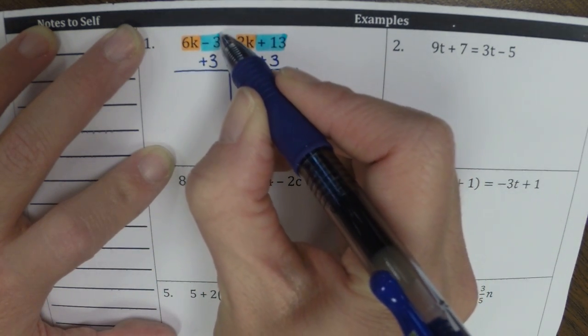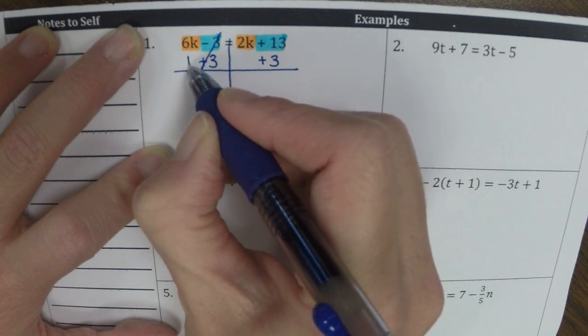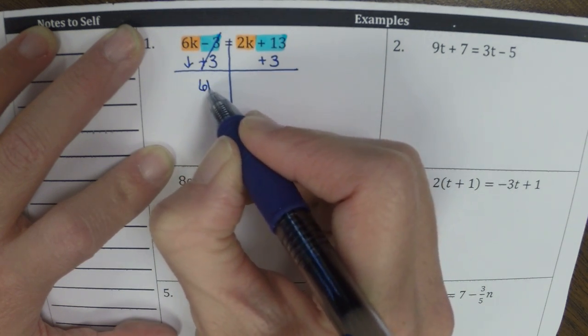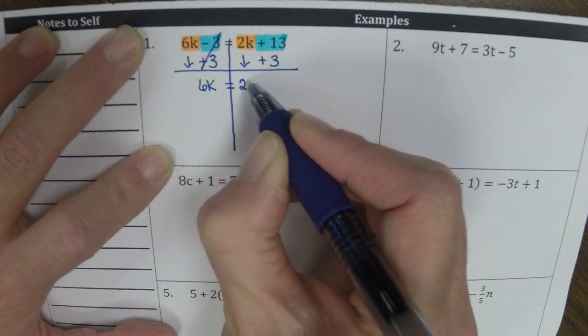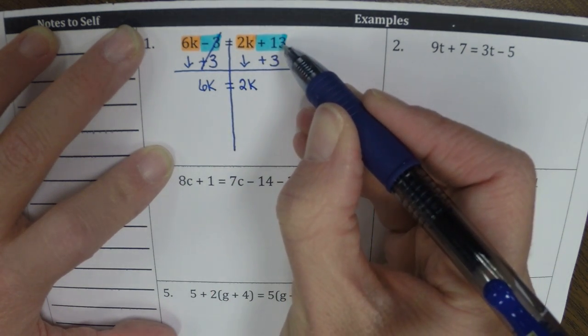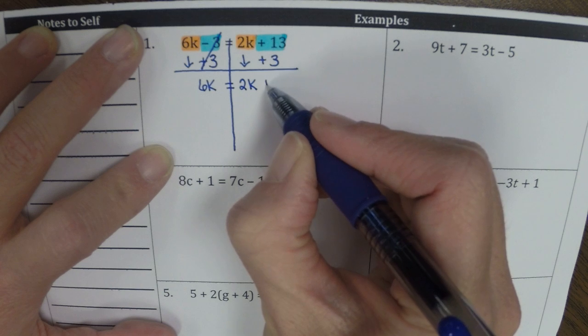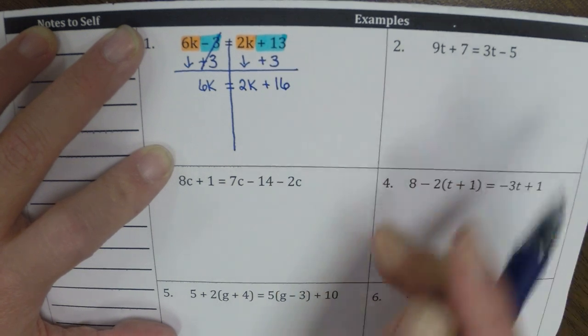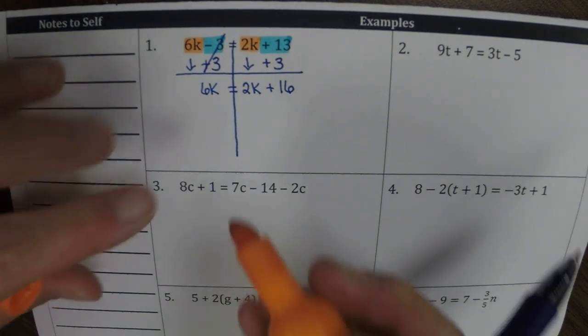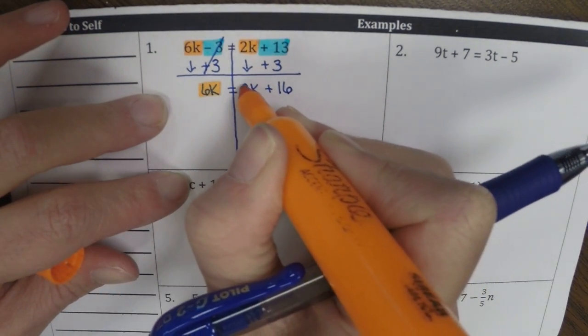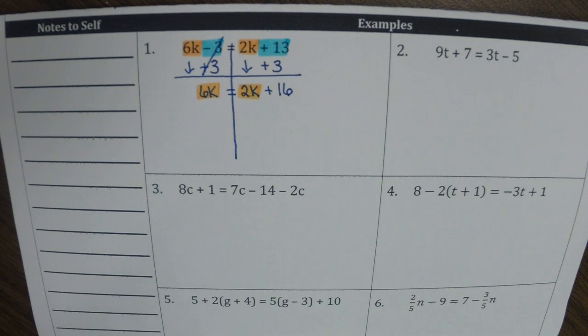So now negative 3 plus 3, those would cancel out. I'm going to bring my 6k down. I'm going to bring the 2k down because I didn't do anything with it. And then 13 plus 3 is 16. Then we would still have these two orange ones that would need to go together, so this one and this one. Those are still like terms that haven't been combined.